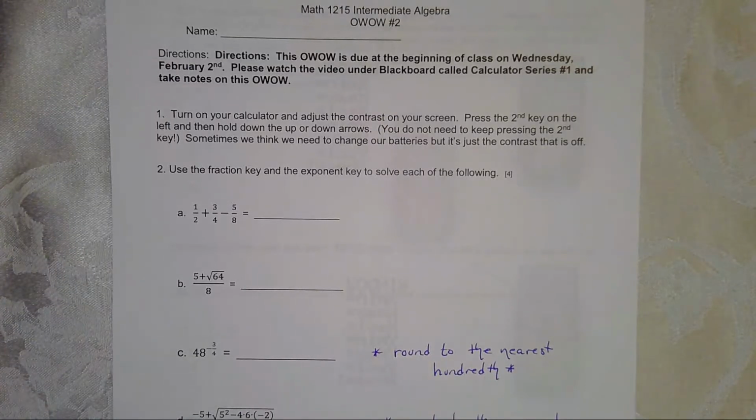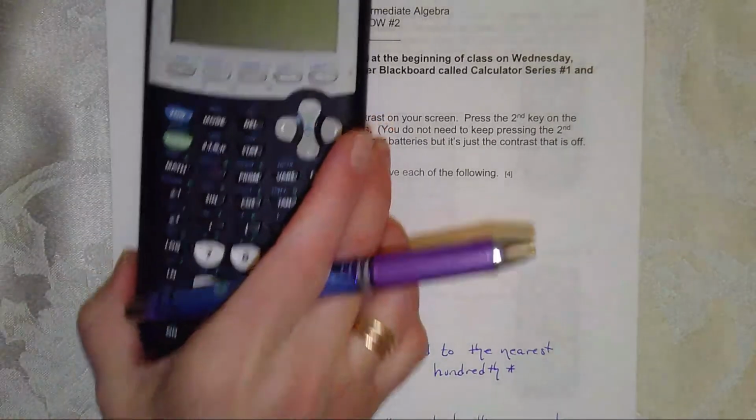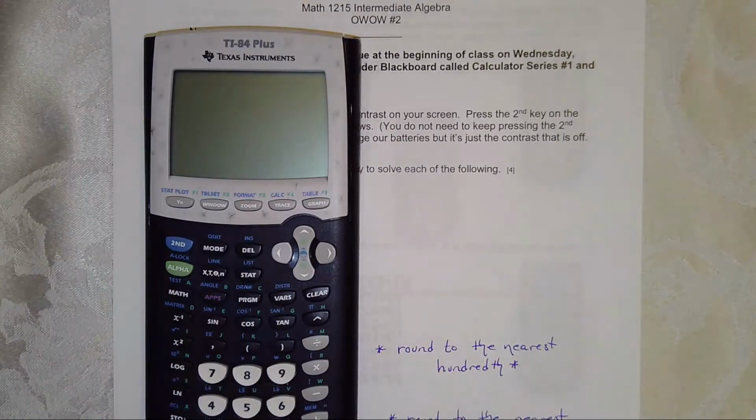Okay, everyone, so this is a very short video on how to use your calculator. So I just want to show you a couple features. And the first one is, because I get this quite a bit, people will think that they have to change their batteries. And so I want to show you the contrast key on your calculator.